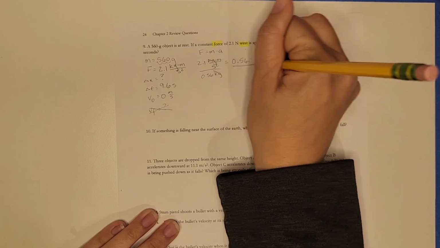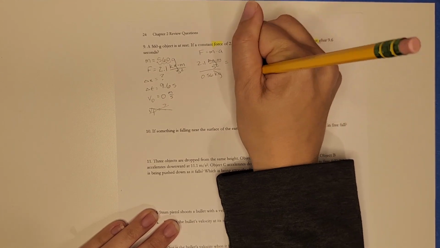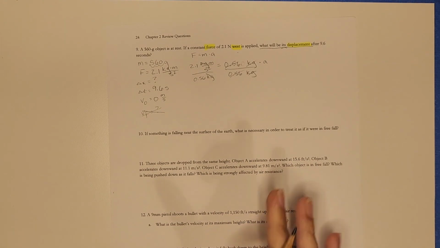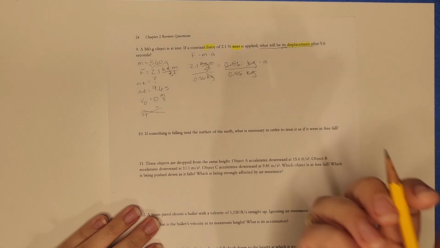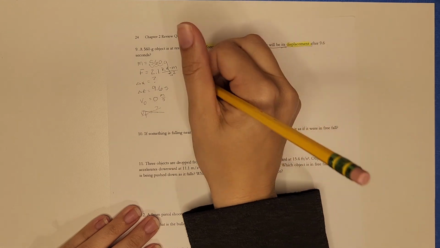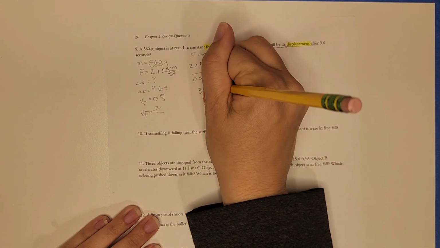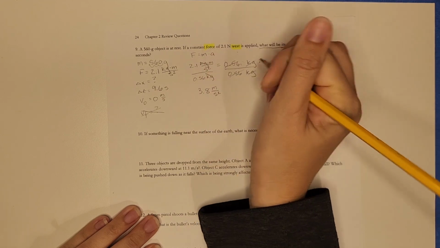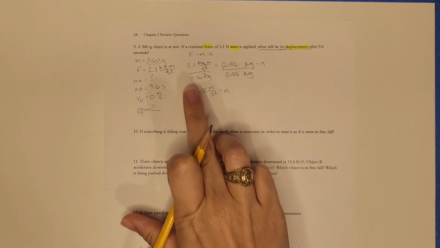Kilograms will cancel. And I am going to be left with 3.8 meters per second squared equals my acceleration. Okay, 2 significant figures.